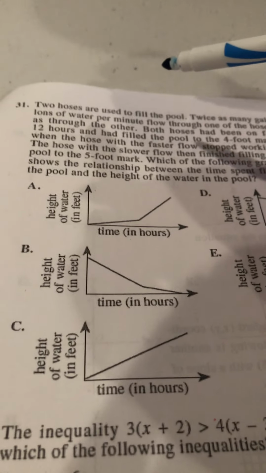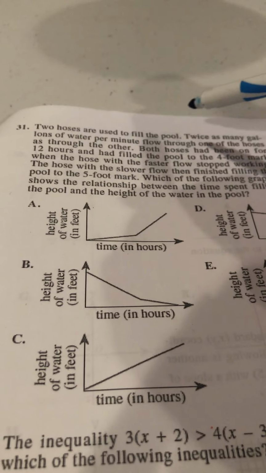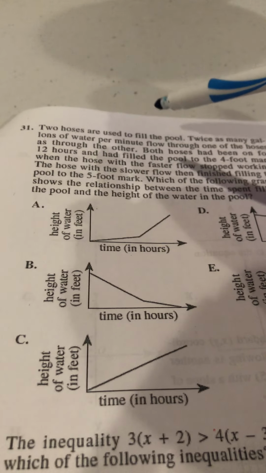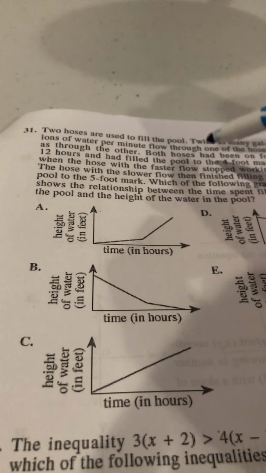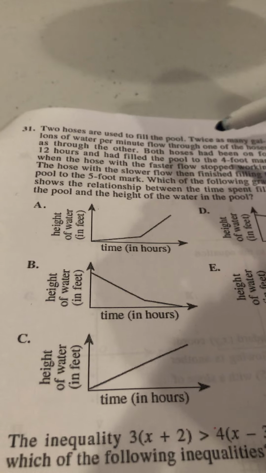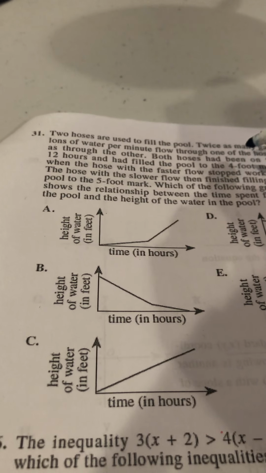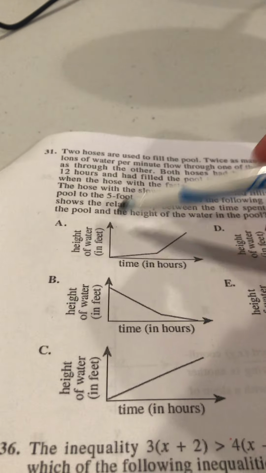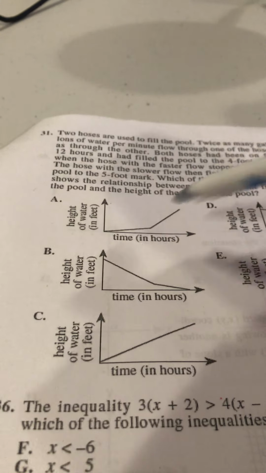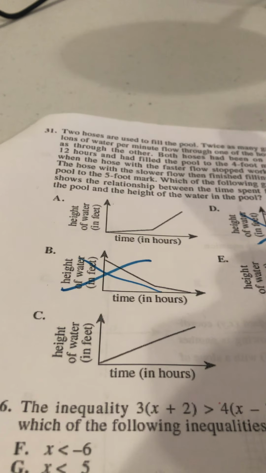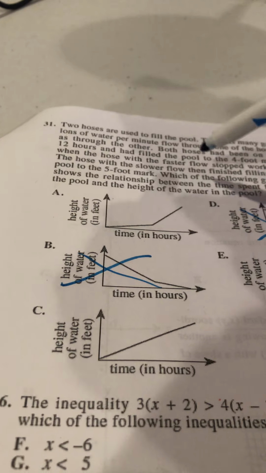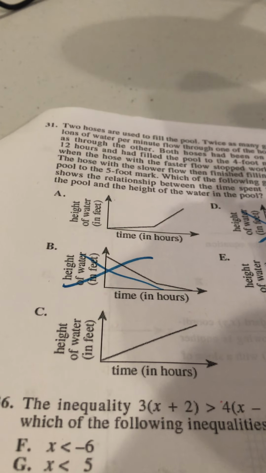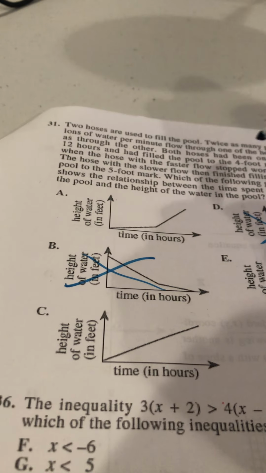Okay, so first of all, we've got these 2 hoses that we're using to fill the pool. Twice as many gallons of water are flowing through one of the hoses than the other. Both hoses have been on for 12 hours and filling the pool to the 4-foot mark. So this is the height of the water. First of all, we're filling up, so it can't be this one or this one. It says the hose with the slower flow kept filling after the hose with the faster flow stopped working.